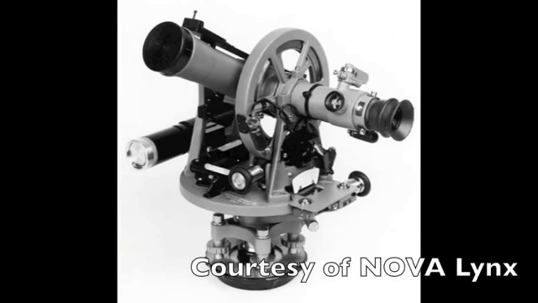Another instrument used in conjunction with the alidade is the theodolite. Attached to the alidade is a telescope which rotates around the alidade. The telescope rotates north and south to determine the angular height of stars from the horizon, and rotates around the alidade to determine the angular measurement between sighted stars.